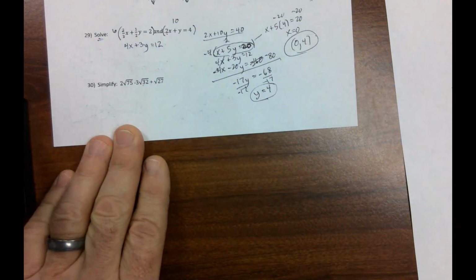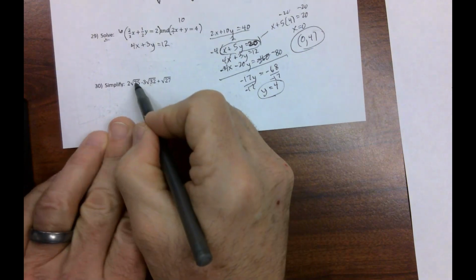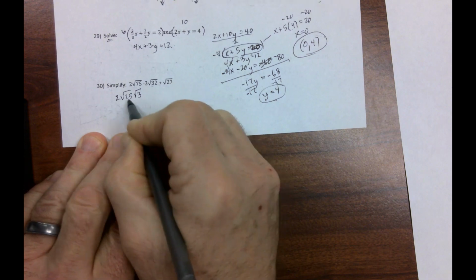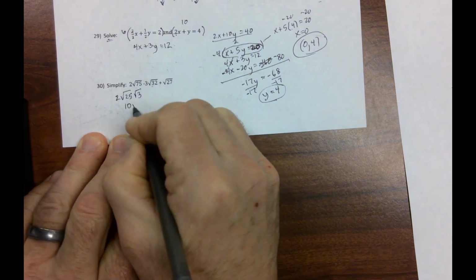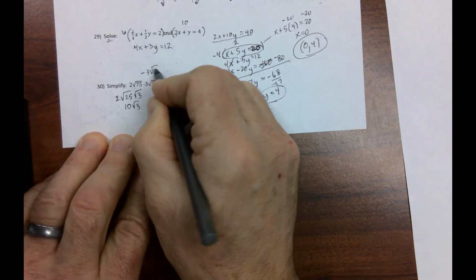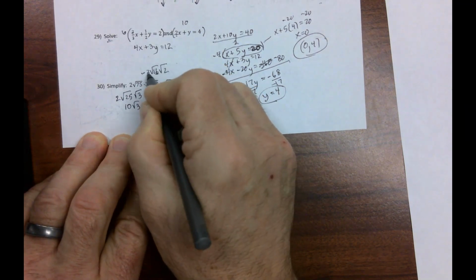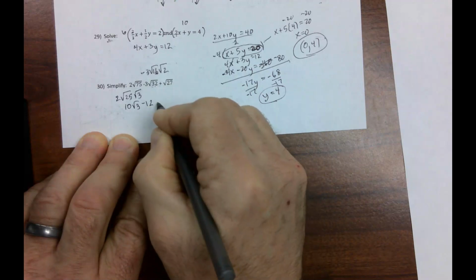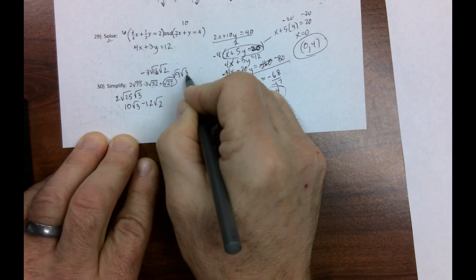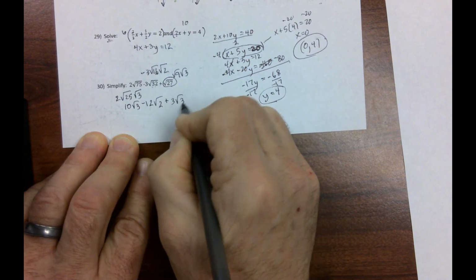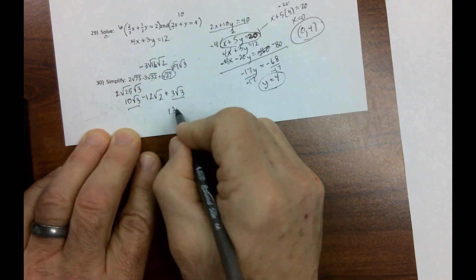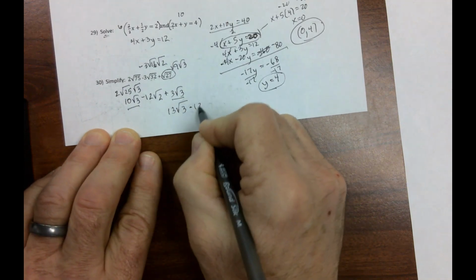Simplification problem here. All right, square root of 75, that breaks down into 25 and 3. I'm going to clean this up. This is 5 times 2, which is 10. That's negative 3 square root of 16 square root of 2. This is 4 times negative 3, which is negative 12 square root of 2. And this is just square root of 9 square root of 3, which is just 3 square root of 3. I'm not done until I research, are there some like radicals? Yes. So 13 square root of 3 minus 12 square root of 2.